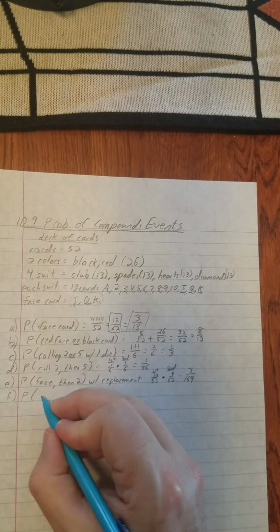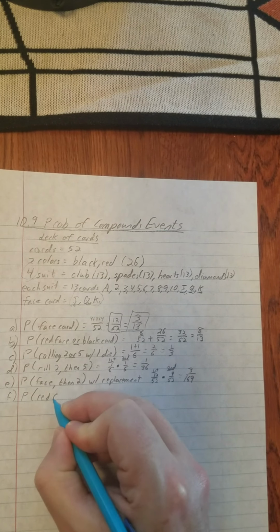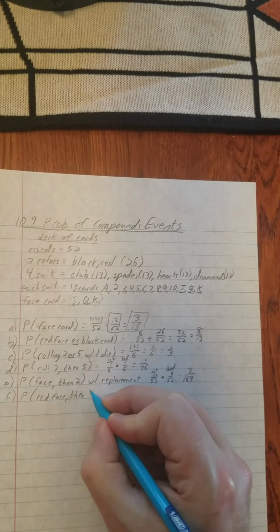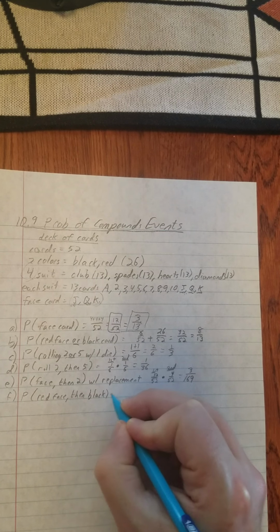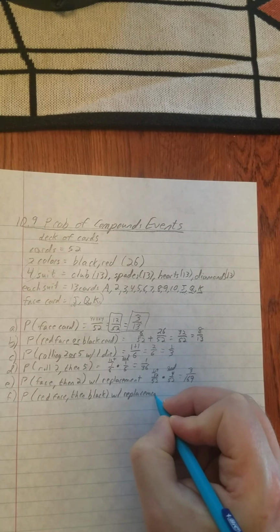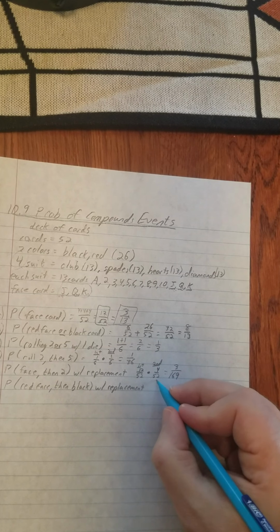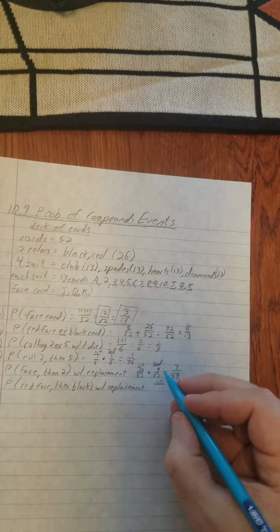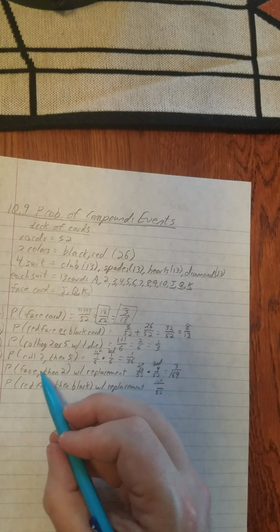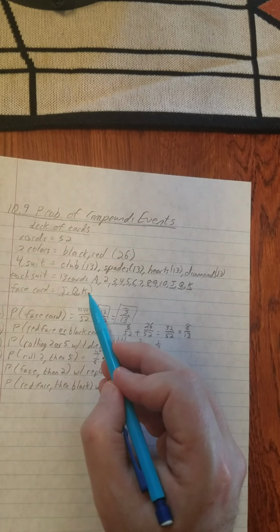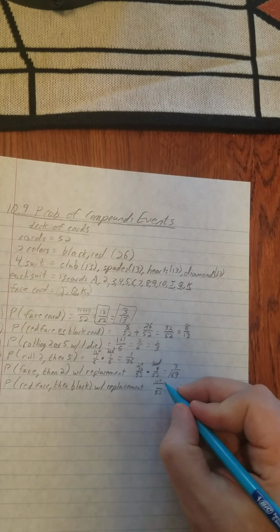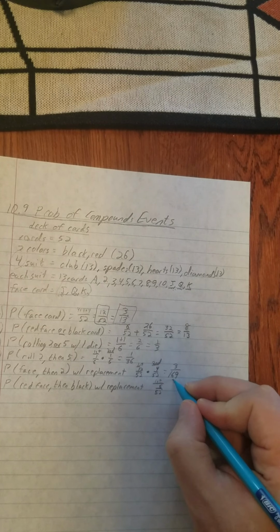What's the probability of getting a red face card, then black card, with replacement? So similar to the last problem, we have 2 events occurring. The red face card, there's 52 cards in the deck. How many are red face cards? Again, we have 3 different kinds. There are 12 face cards altogether. Half of them are black, half of them are red. So half of 12 is 6.